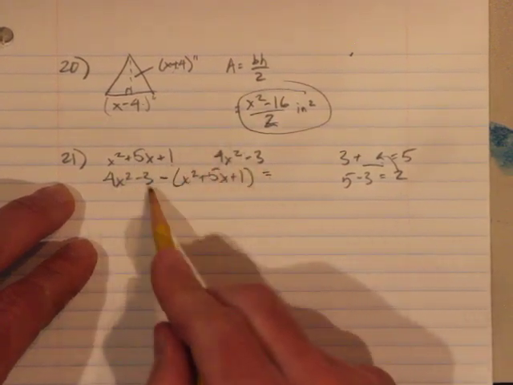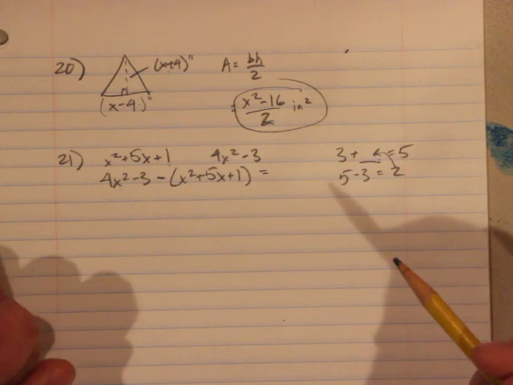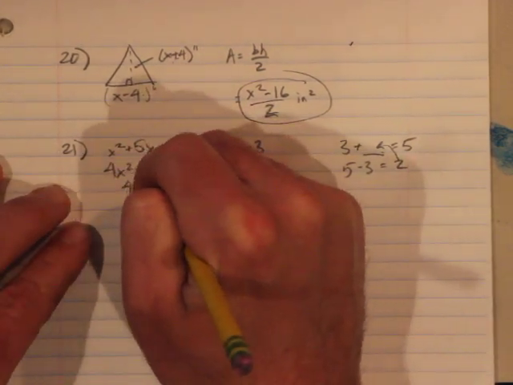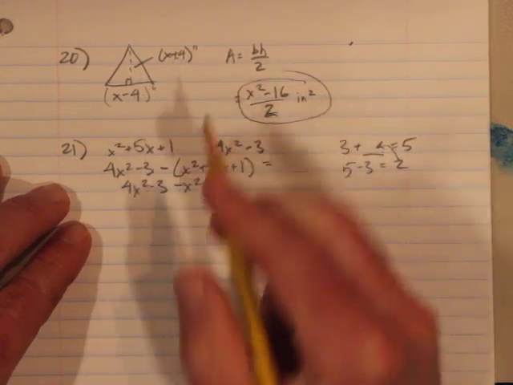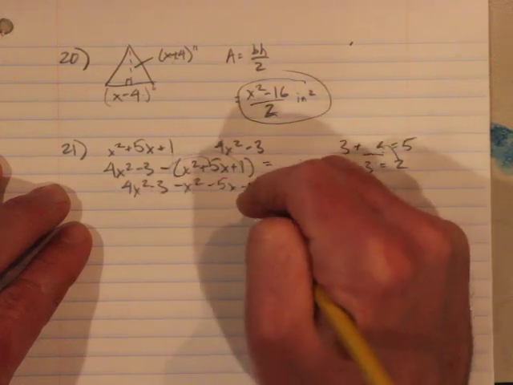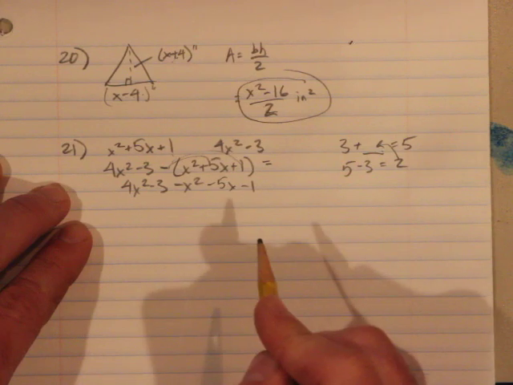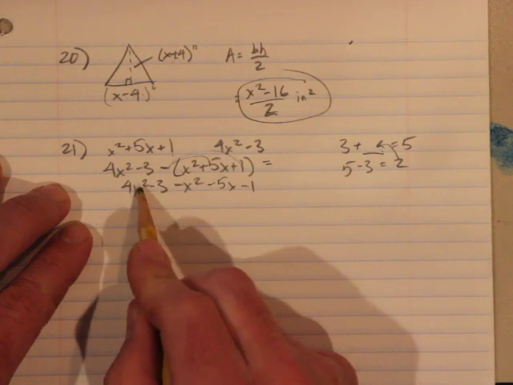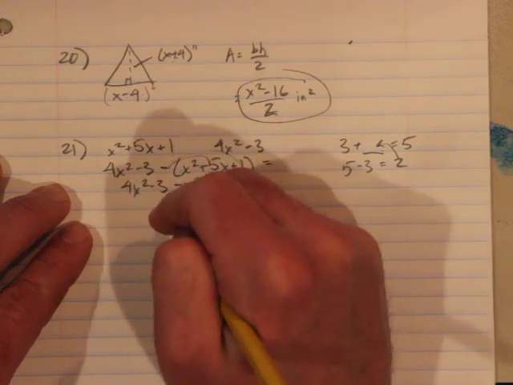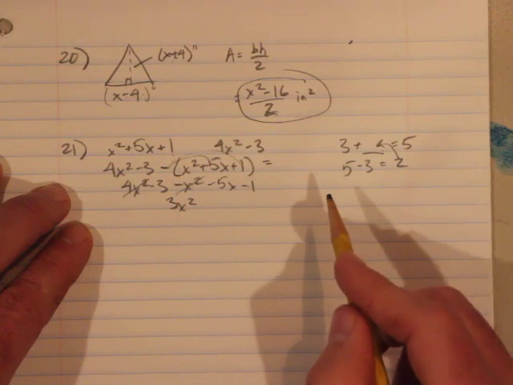I'm just doing that same thing here, except I've got all of these letters in here. So here we go. 4x squared minus 3 minus x squared, this negative needs to be distributed, minus 5x minus 1. And now I have to combine like terms, which is the same variable raised to the same power. 4x squared minus x squared gives me 3x squared. I've taken care of those.